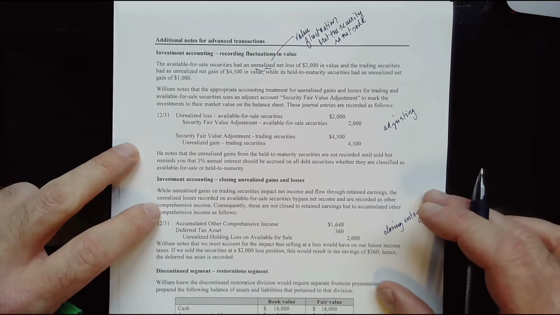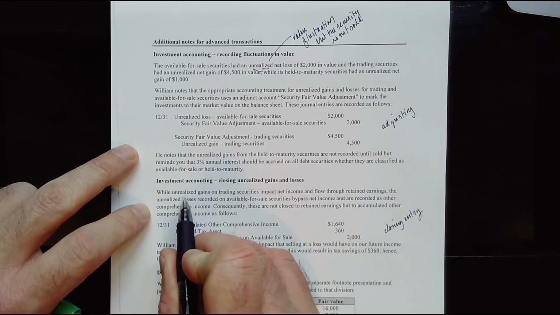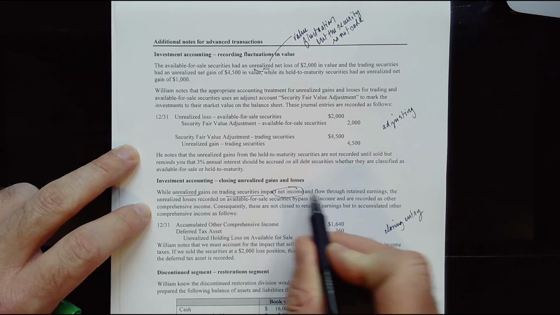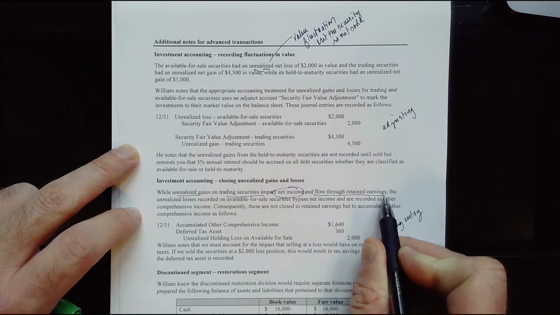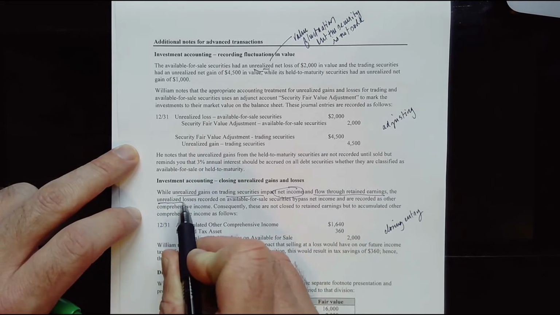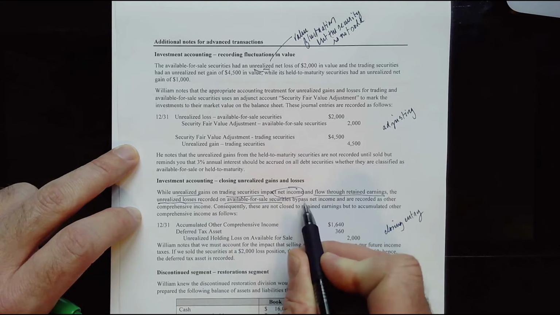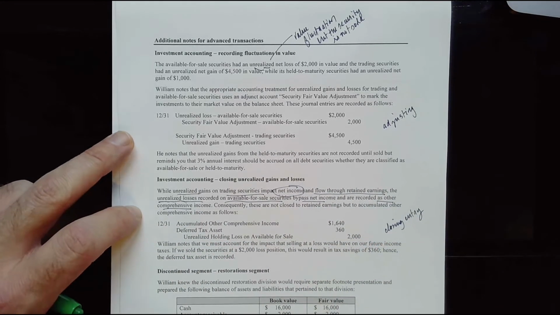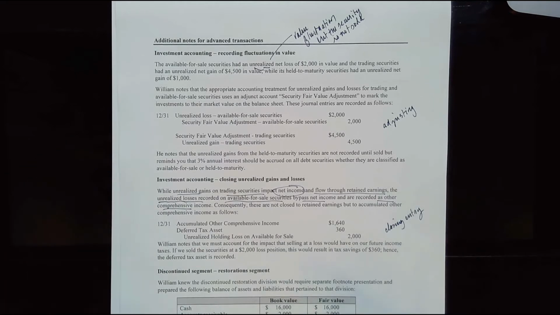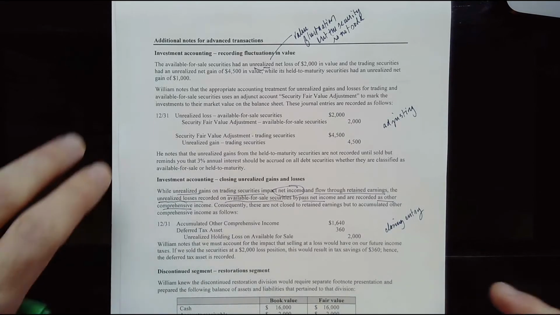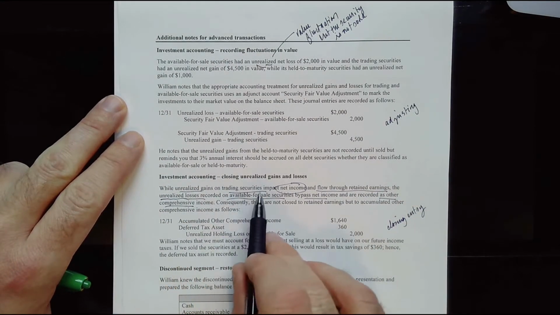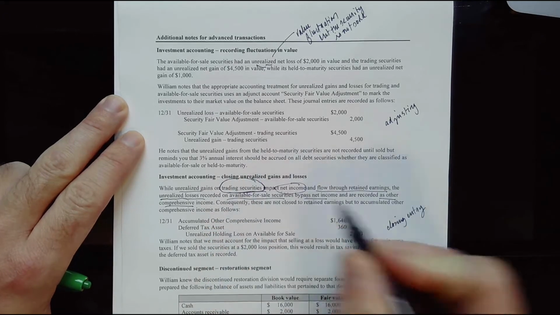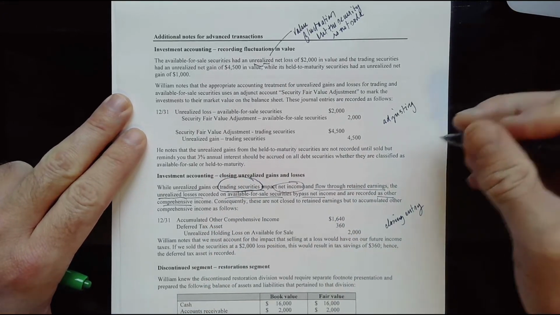For example, it notes down here, while unrealized gains on the trading securities impact net income and flow through retained earnings, the unrealized losses on available for sale bypass net income and are recorded as other comprehensive income. So we have a difference in treatment here. The unrealized gains and losses of trading securities affect net income.